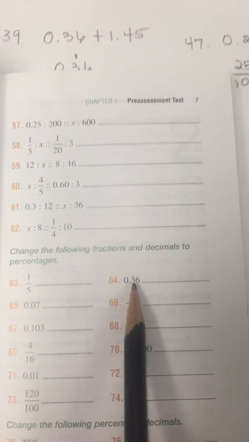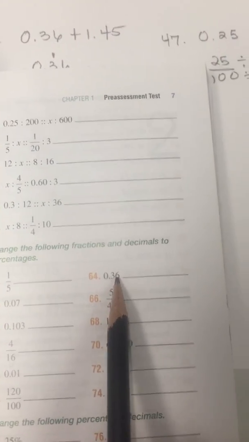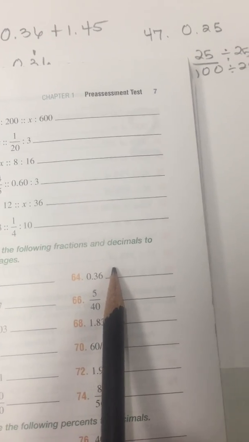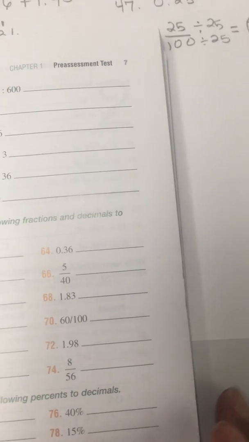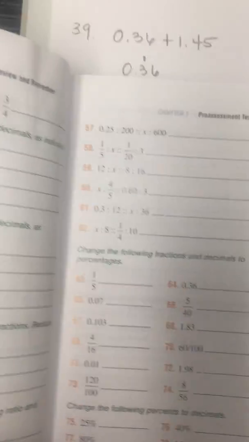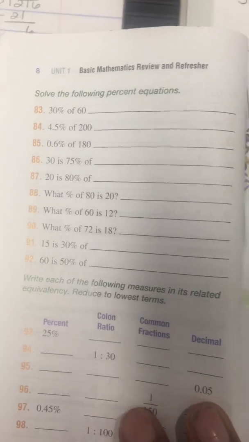You know that 36 hundredths, you will put 36 over 100. And then I want you to change to a percentage. So this will be 36%. And change the percents to decimals. So we've done that also in class. So I just want to review and go over things that I know that you are familiar with.